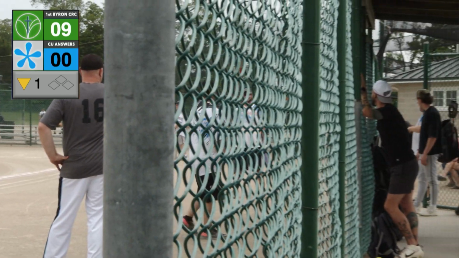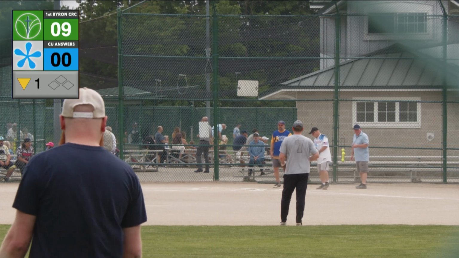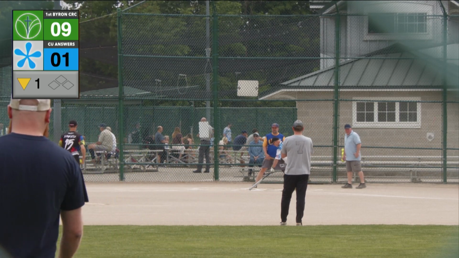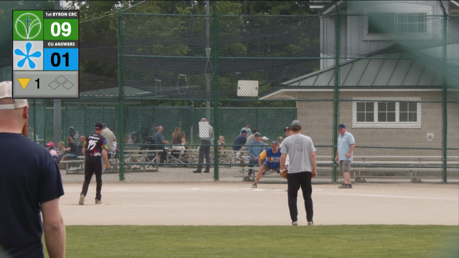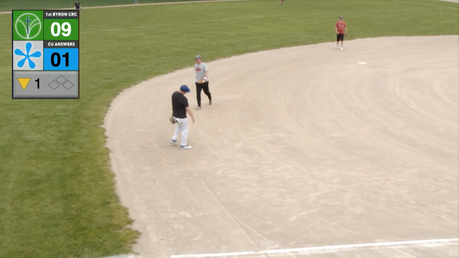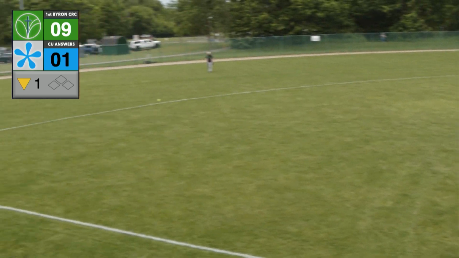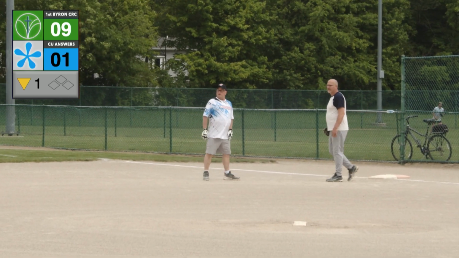Count resets, 1 ball, 1 strike. 1 out here in the bottom of the first. This one swung on and hit, ground ball, going to get into left field in between short and third. And that's good for a base hit.